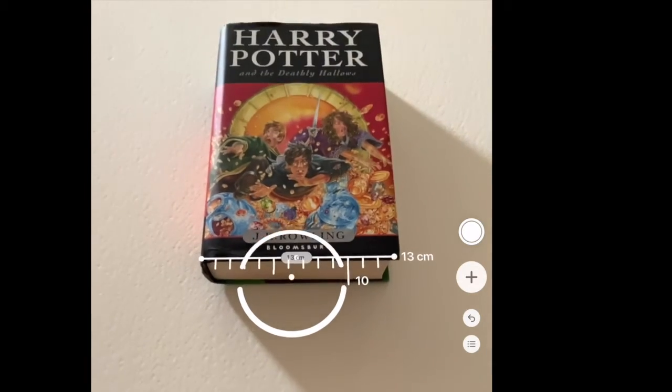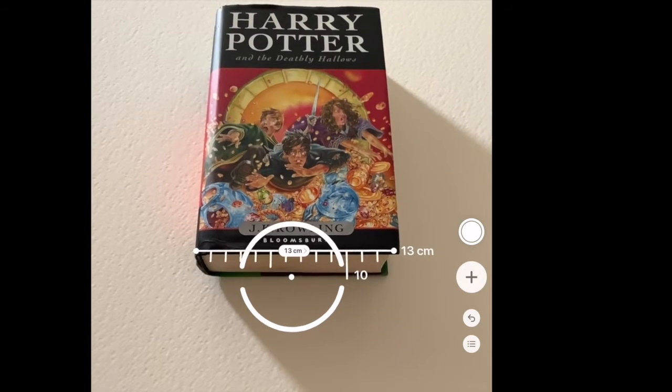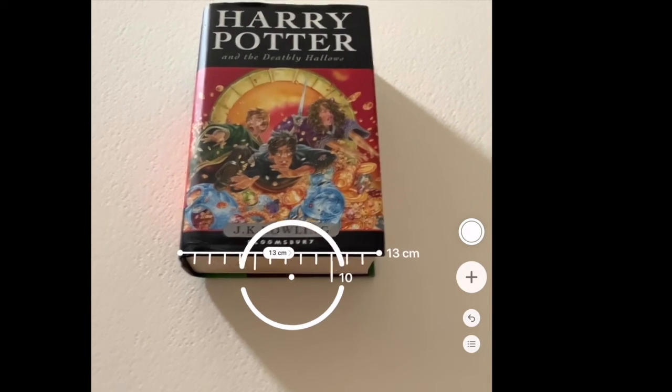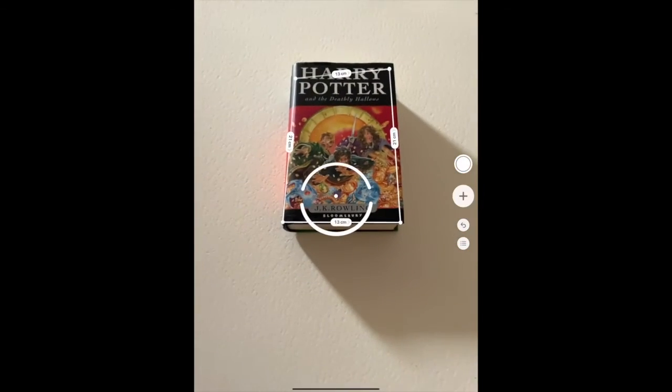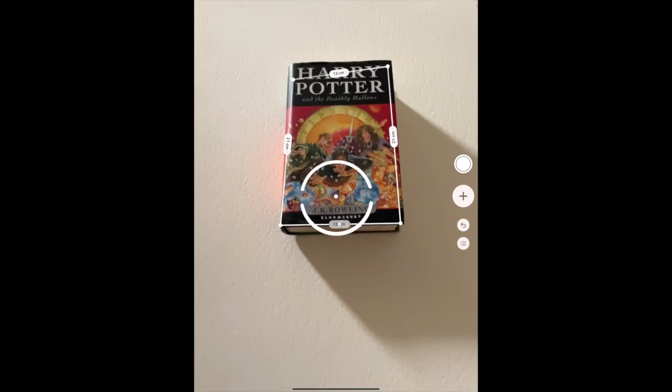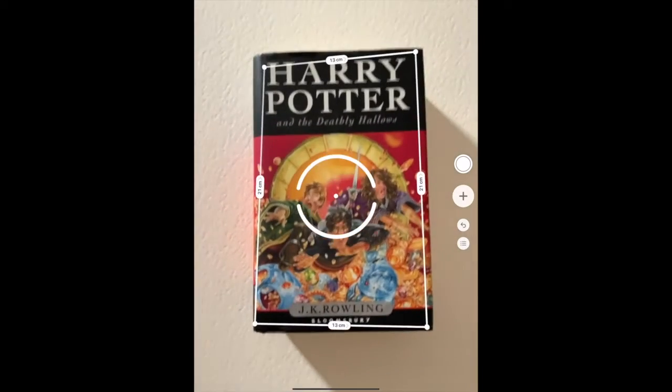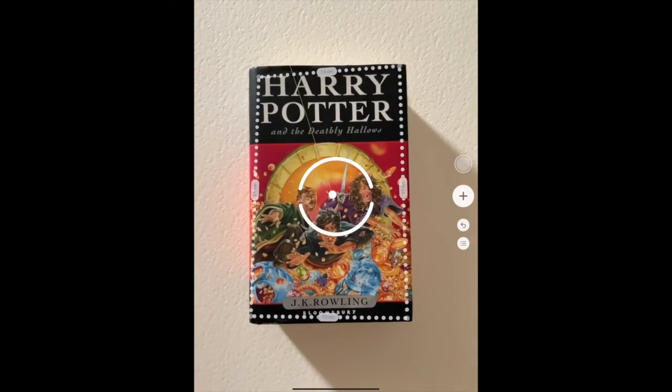When you move closer, you can see more detail of the measurement. Watching the student using the Measure app is a great way for you to judge how they're going with this task. And you can see that my measurement is quite wonky there. I might need to have another go at this.